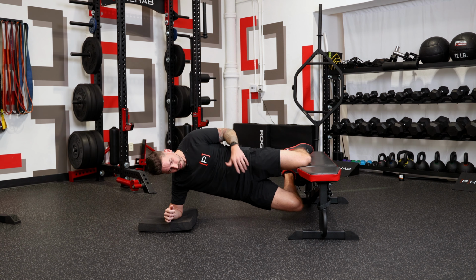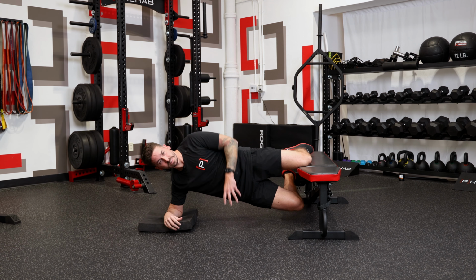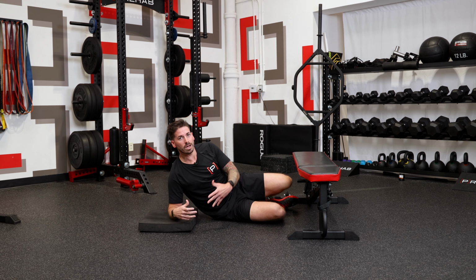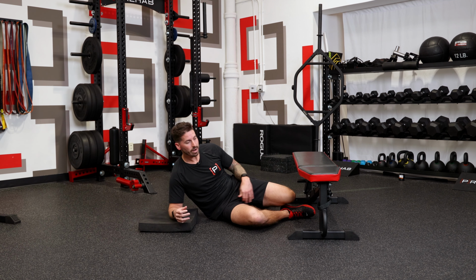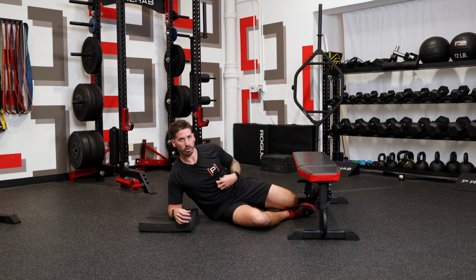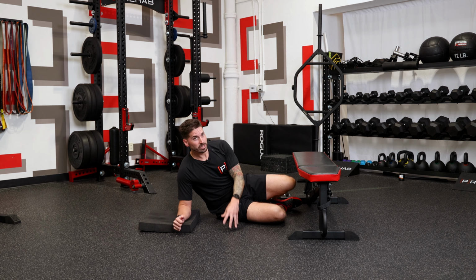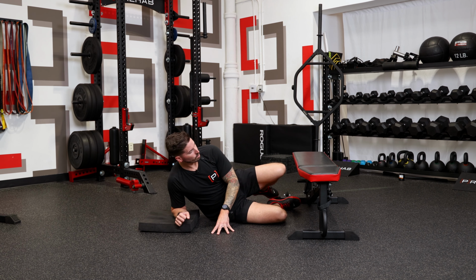Keep your abs tight. You can keep that bottom leg bent and you're holding this for as long as you can until you start dealing with too much pain that you can't tolerate or you simply get tired. And you should feel all the muscles on the inside of your thigh working with this exercise, as well as your abs.